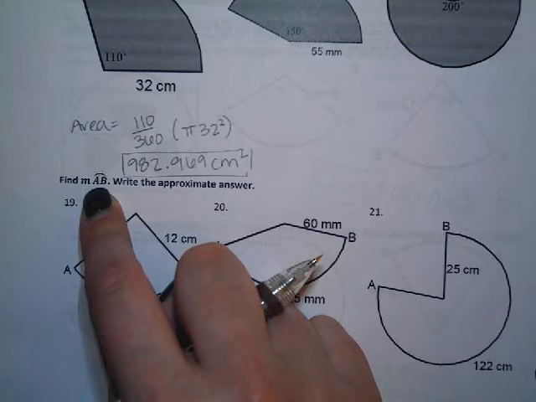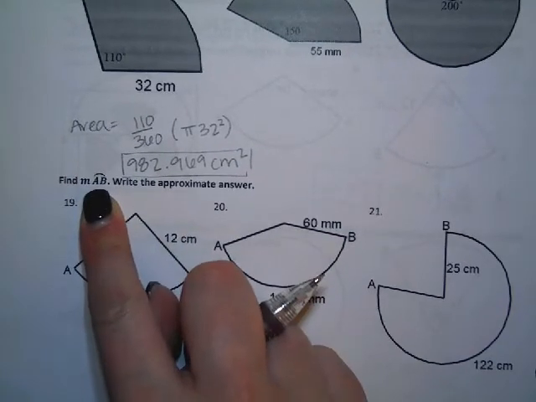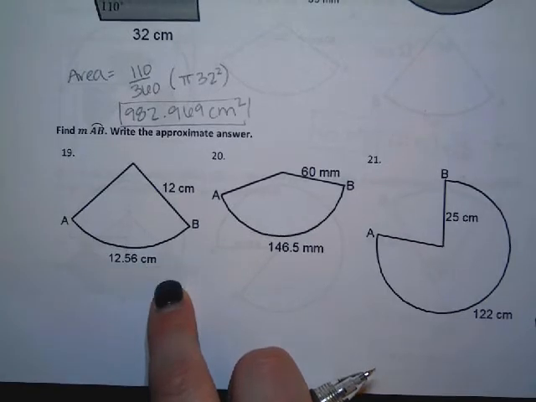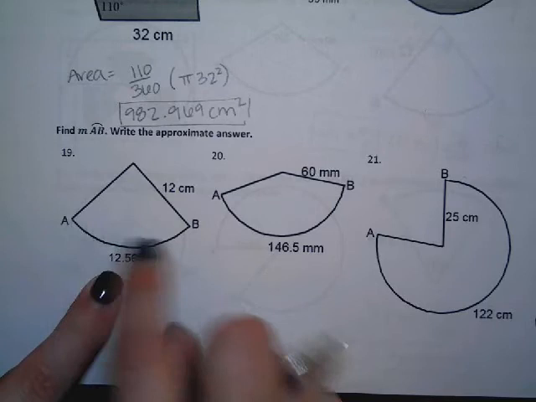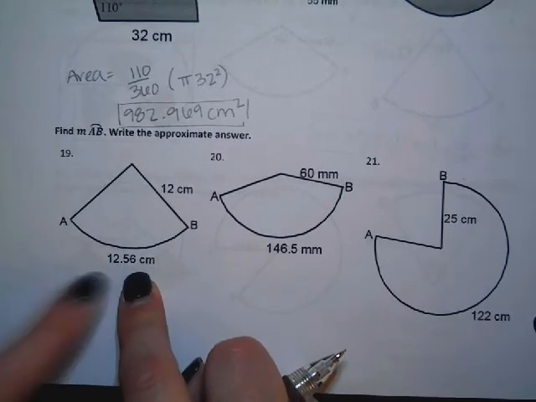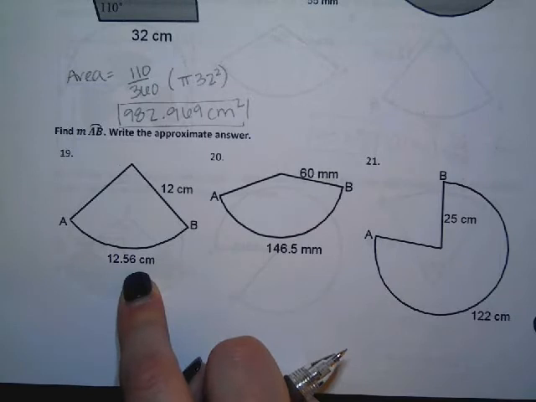Okay, so if we look at the proportion on the left side, we have one where they have the arc length, one where they have the sector area. Which of these formulas do you think we're going to use based on the information they gave us in 19? Does it look like they gave us an area, or does it look like they gave us an arc length? They gave us an arc length. They said the measure, or the length from A to B is 12.56. So what I'm going to do is use the proportion that we have for arc length.